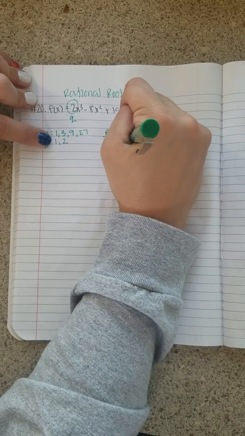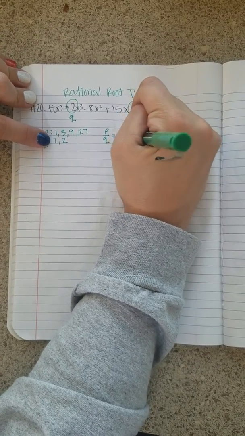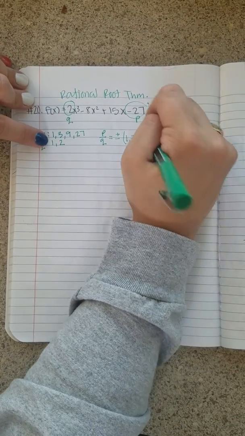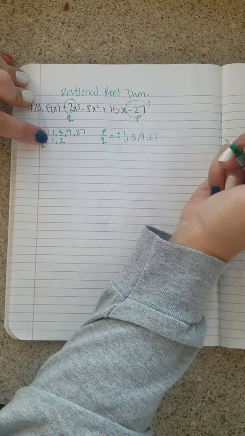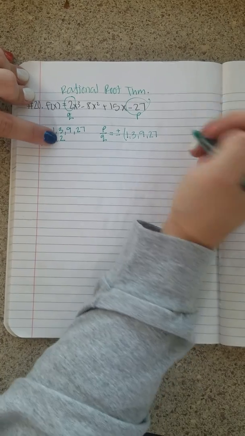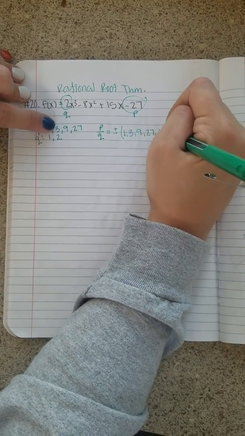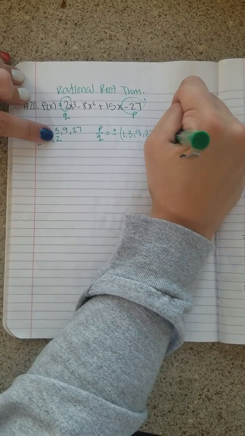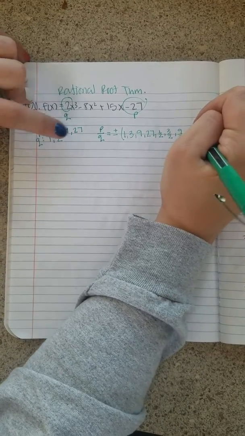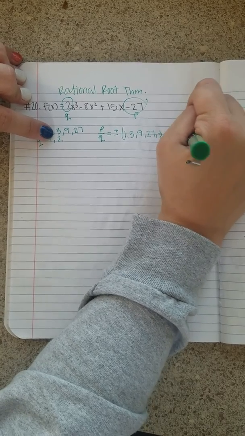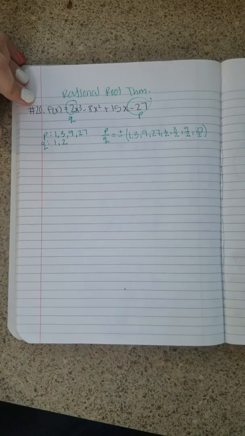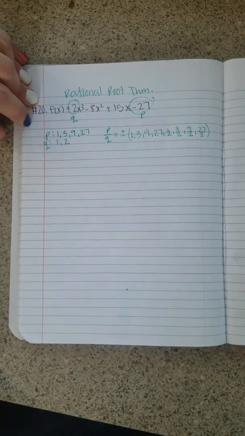1 divided by 1 is 1. 3 divided by 1 is 3. 9 divided by 1 is 9. 27 divided by 1 is 27. Don't stop here. 1 divided by 2 is 1/2. 3 divided by 2 is 3/2. 9 divided by 2 is 9/2. And 27 divided by 2 is 27/2. You have to have all of these written out. Now it's time to try them out using synthetic division.